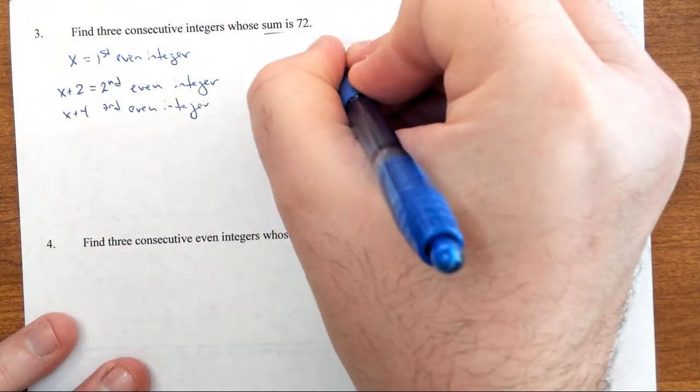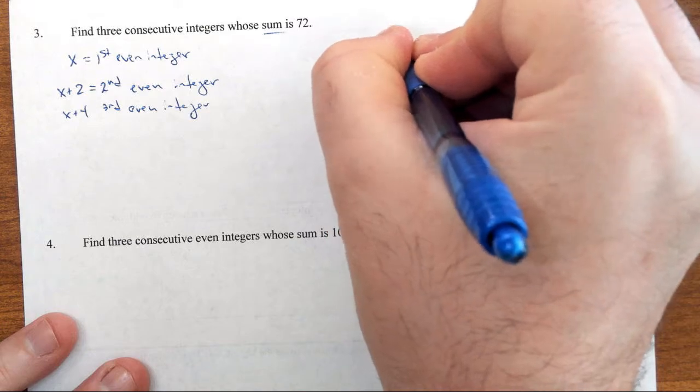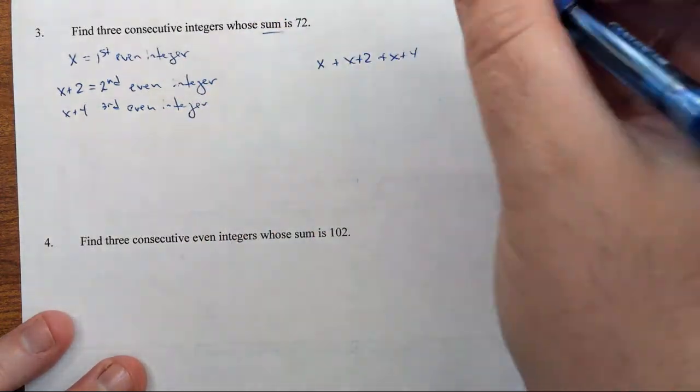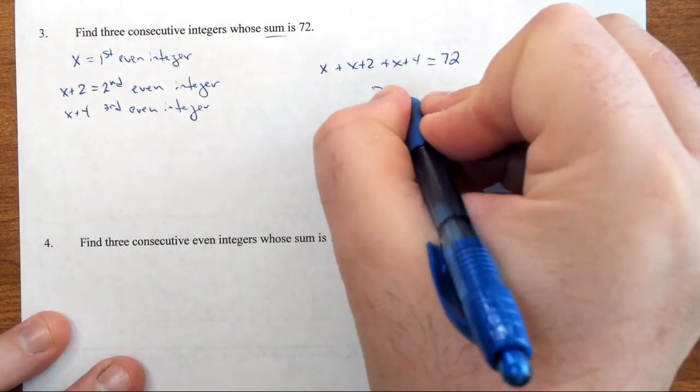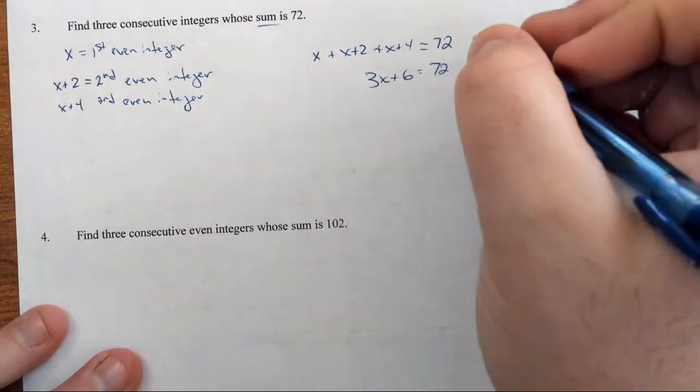Okay, so x plus 2 plus x plus 4, once again we have sums, we're adding, is equal to 72. So this is 3x plus 6 is equal to 72.